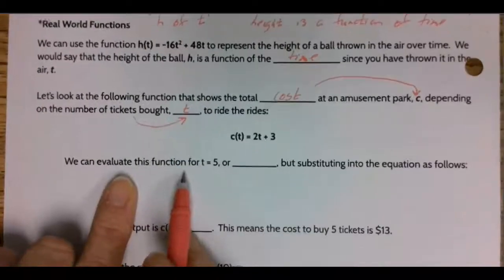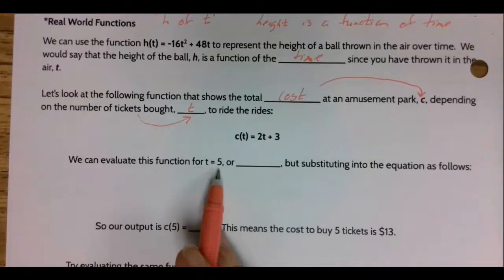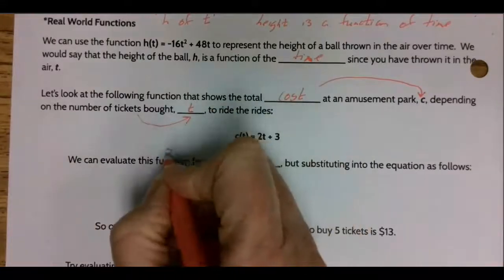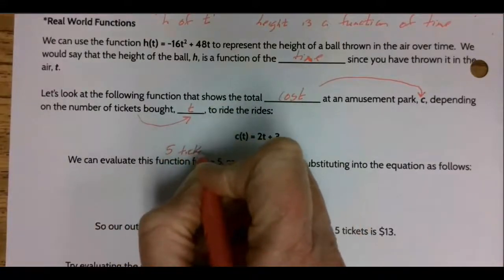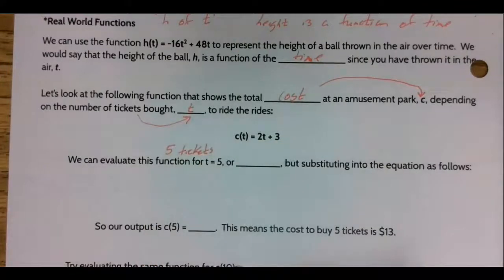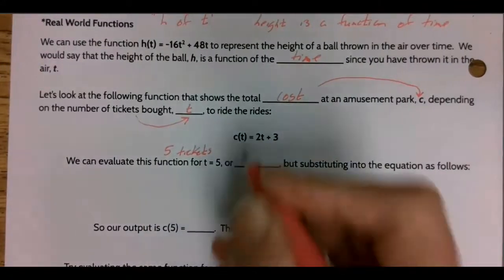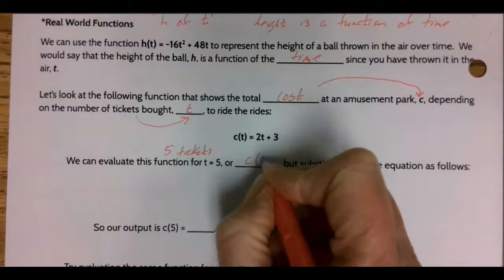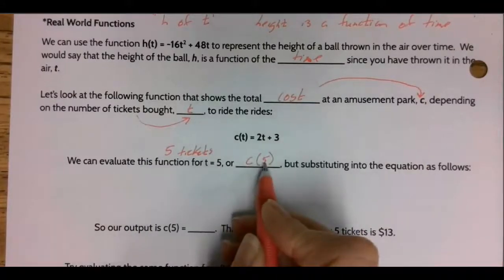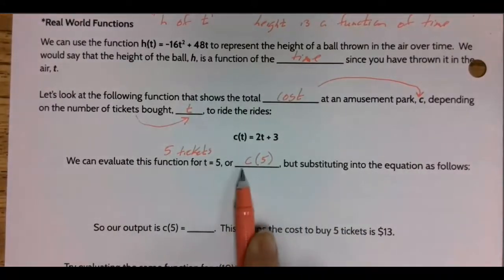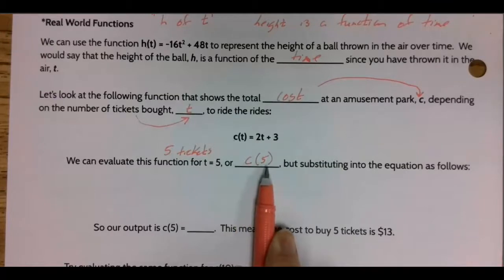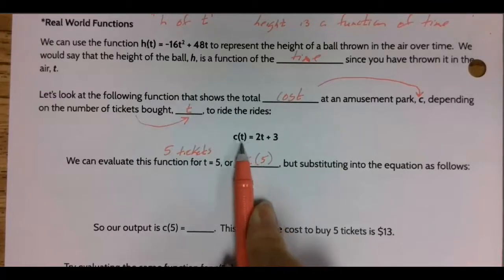We can evaluate this function for T equals 5. What does that mean? This is 5 tickets. So we're just going to plug that in. We can find C of 5, the cost of 5 tickets. Watch me again. Cost of 5 tickets, because what's inside here stands for tickets.